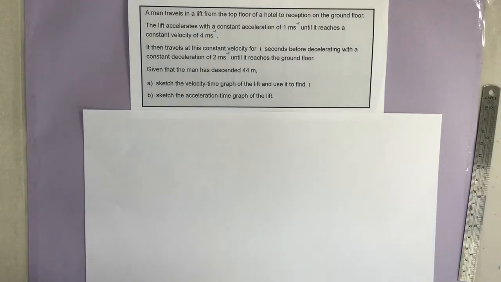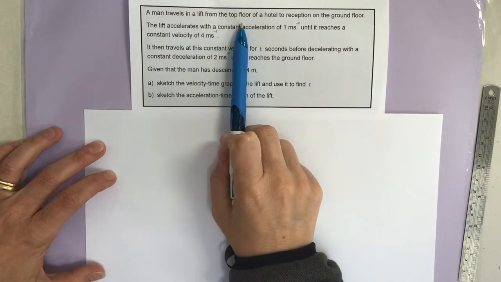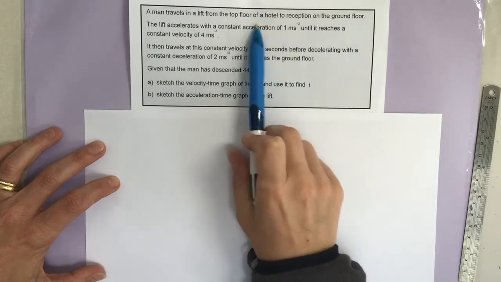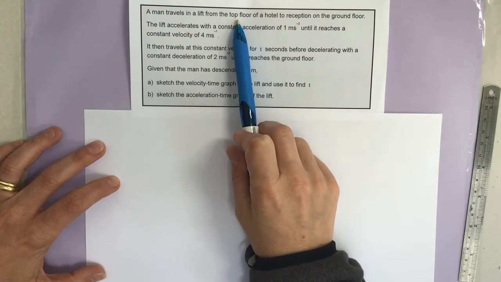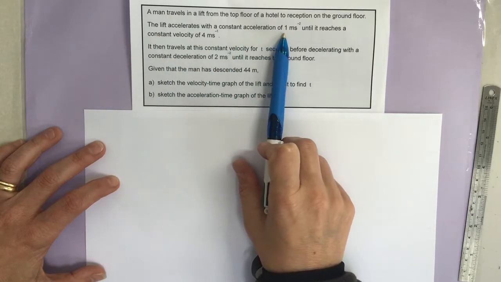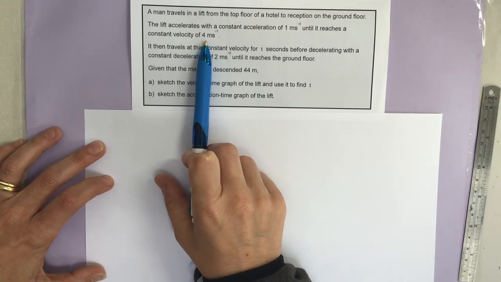So here's our second velocity time graph example. Let's have a read through. A man travels in a lift from the top floor of a hotel room to reception on the ground floor. So he's travelling downwards from the top floor to the ground floor. The lift accelerates downwards at a constant acceleration of 1 metre per second squared until it reaches a constant velocity of 4 metres per second.